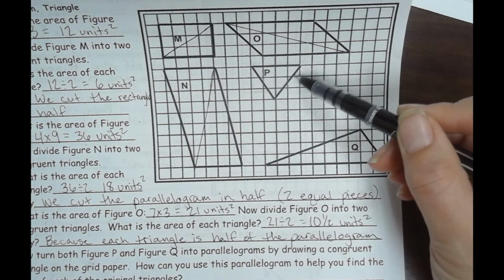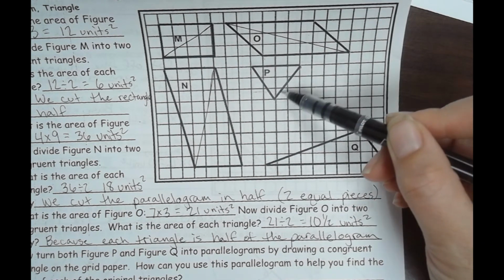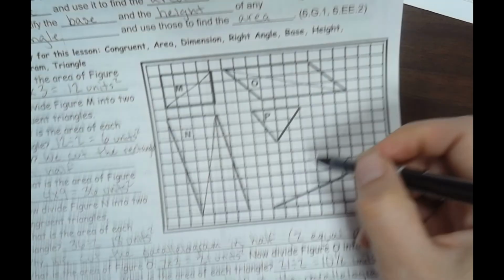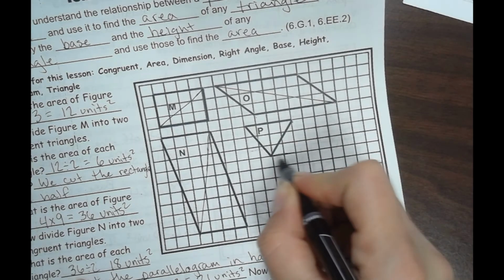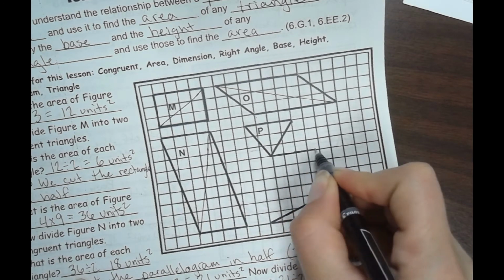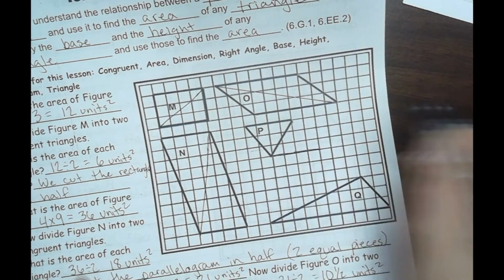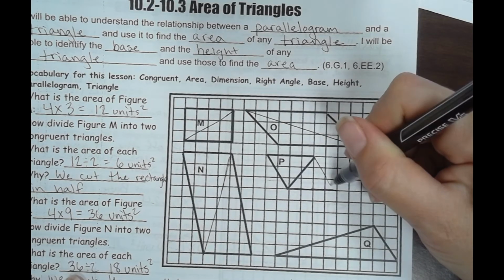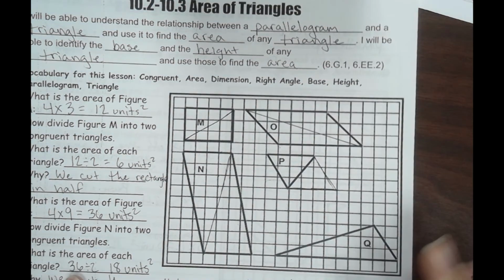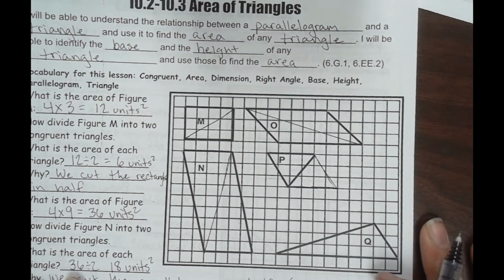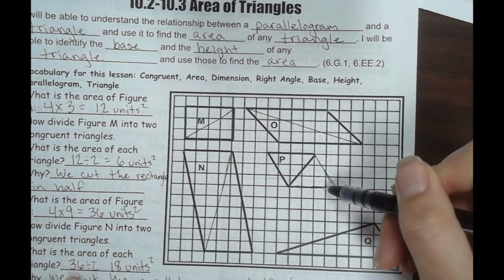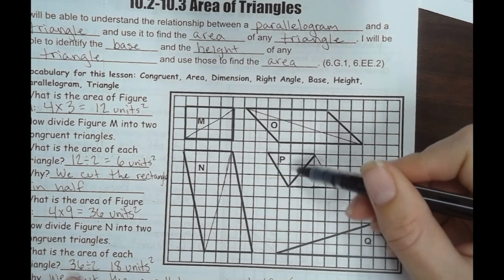So imagine this is where it got cut in half. Then that means I've got to go 4 this way. So there's my base of 4, my matching base up here. And then I can just connect this to that corner. So there's my parallelogram. That gives me a base of 1, 2, 3, 4, and a height of 1, 2, 3.